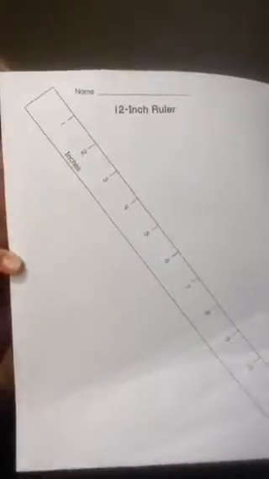Today, this is how we're going to measure, this is a ruler. As you can see, this is a 12-inch ruler. See, from here to here is 1 inch. Can anybody also tell me what 1 inch measures in between? Good. 10 centimeters. From here to here would be 10 centimeters. This is your average ruler.